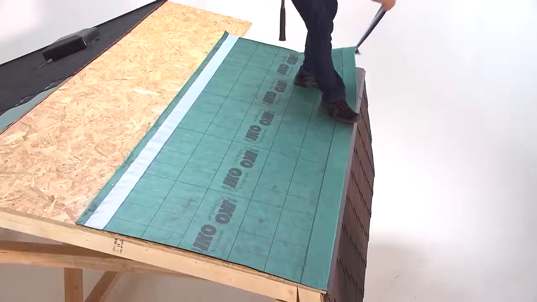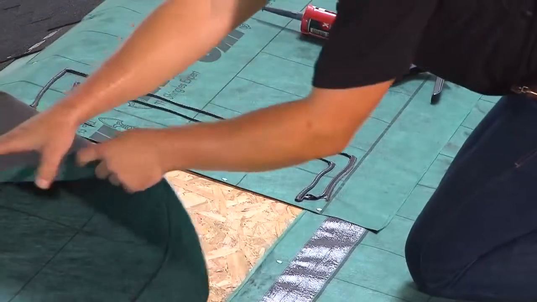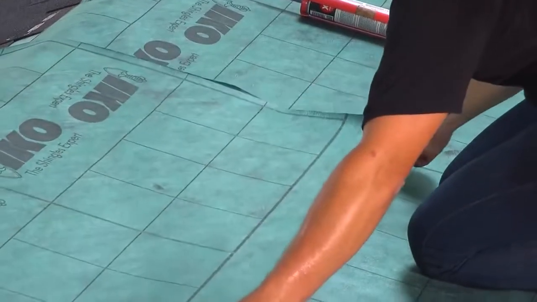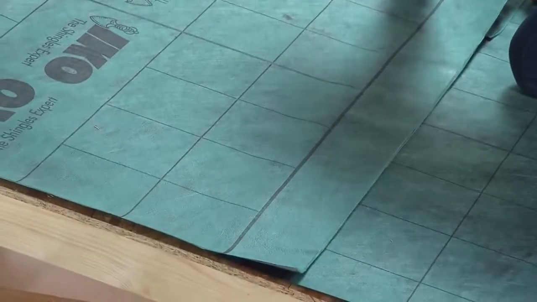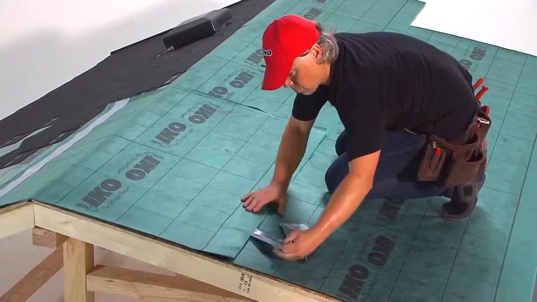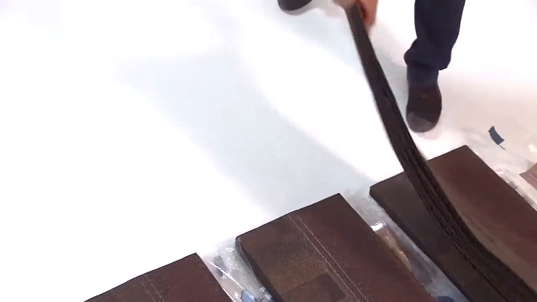The underlay should be installed parallel to the eaves. Vertical overlaps should be 15 centimetres and should be glued using ICO shingle stick. The horizontal overlap should be 10 centimetres. On all ICO armour base underlay, there are 10 centimetre lines on the rolls for easier overlapping.